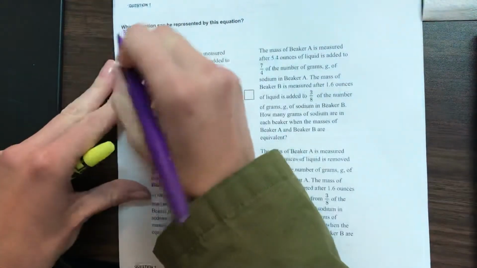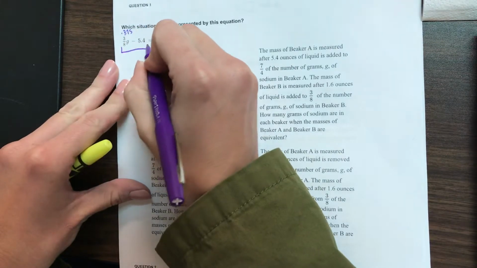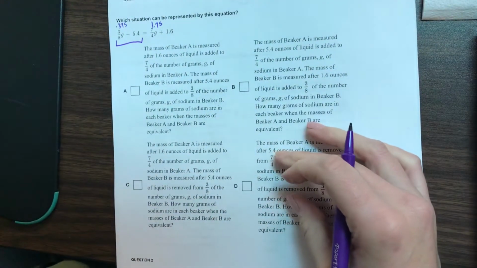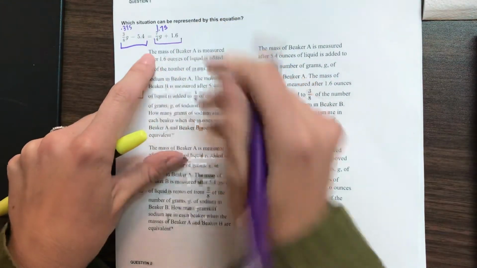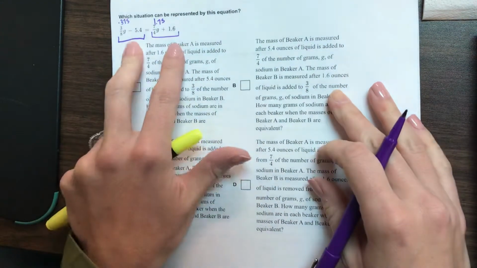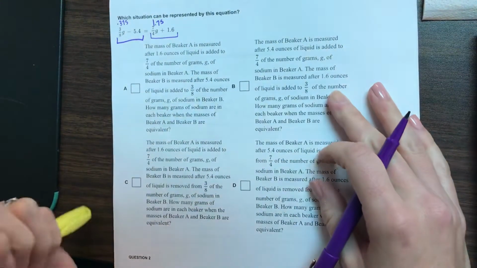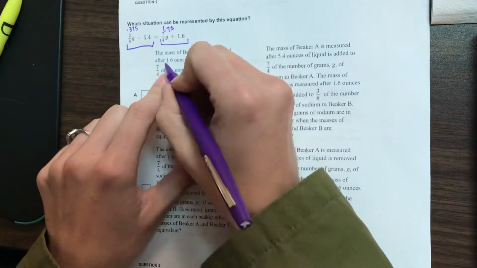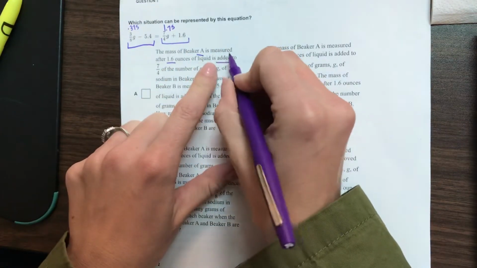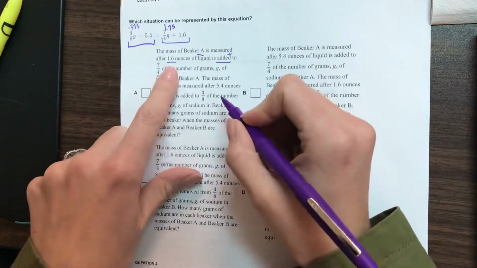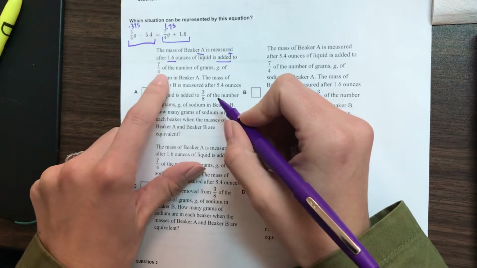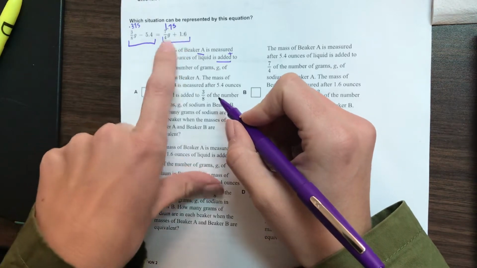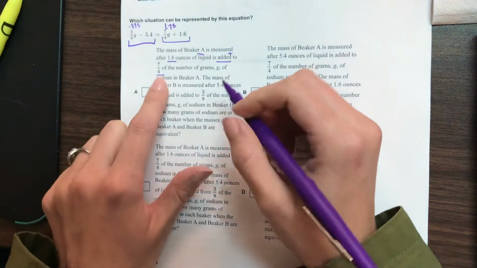Okay, so let's go through and look for some keywords. First of all, I know that these two numbers are together, so those should be in the same sentence. And then these two need to be going together. So A: the mass of beaker A is measured after 1.6 ounces is added to 7/4. So they're saying 1.6 and 7/4 go together, and that's what our problem has up here, so that works.